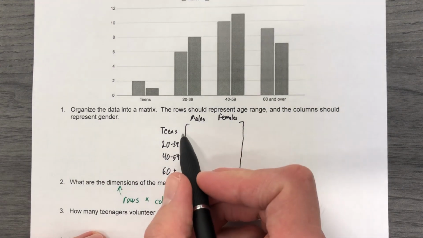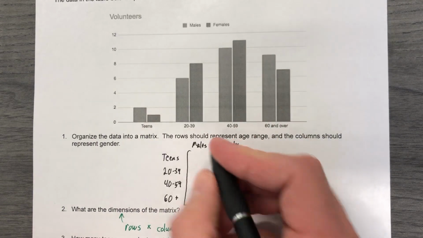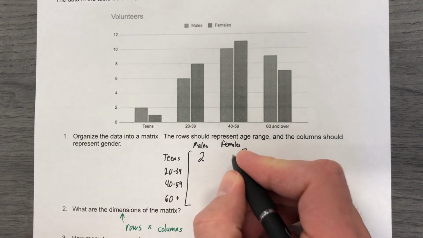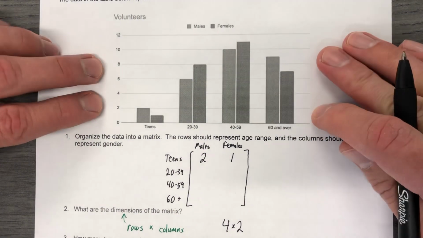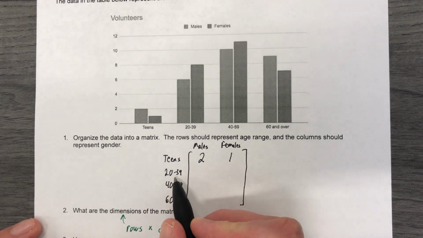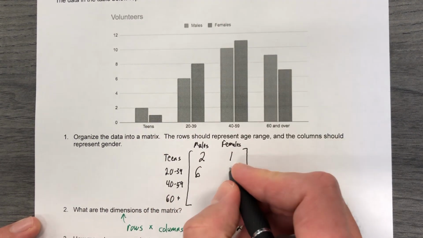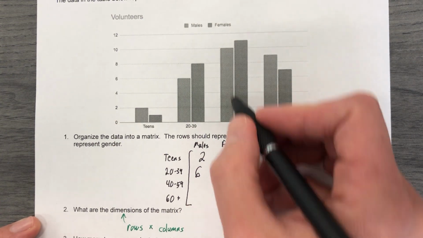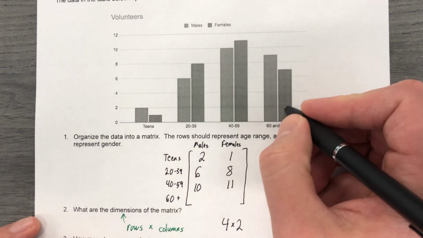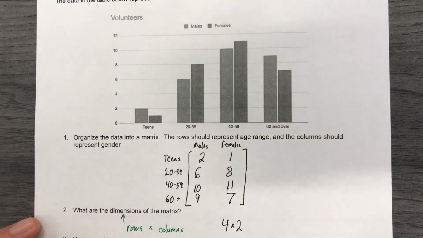So let's jump in. Teens, males, there are 2 teens that are males, and 1 female teen, and I'm just getting numbers off the chart. So this chart is really handy, but this is another way of organizing the data as well. 20s and 30s. Okay, so people in their 20s and 30s, males, that would be 6. Females is 8. 40s and 50s, there are 10 males and 11 females, and 60 and over, we have 9 males and 7 females. There we go.